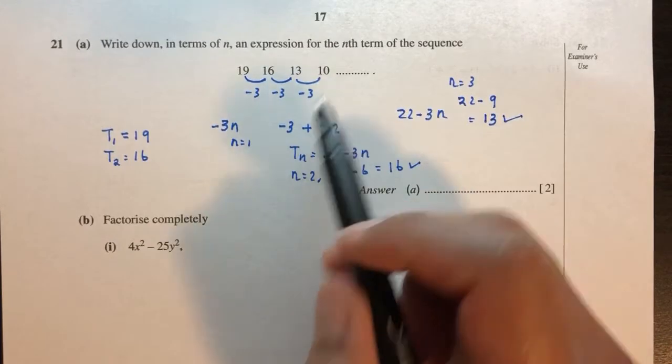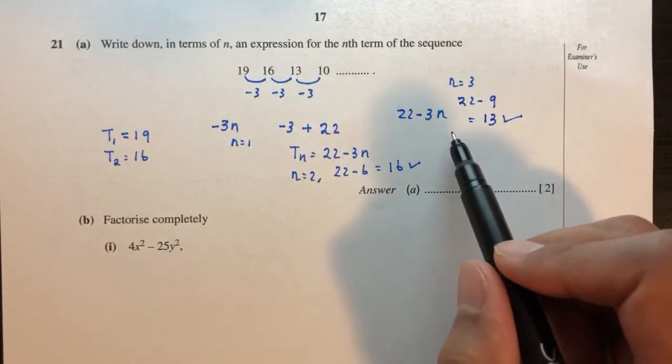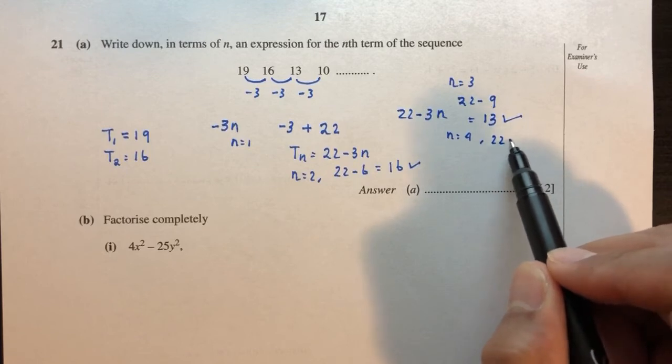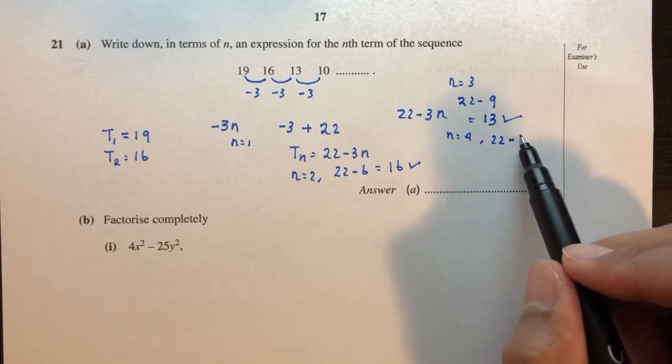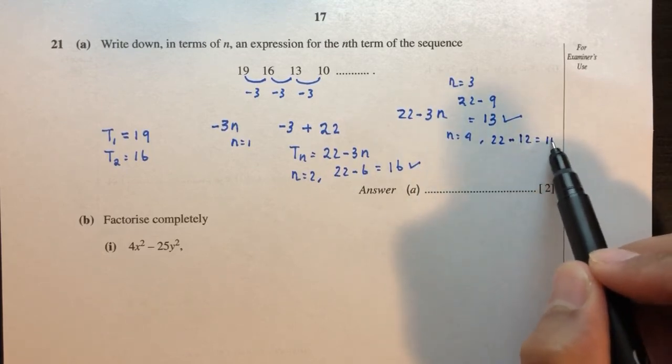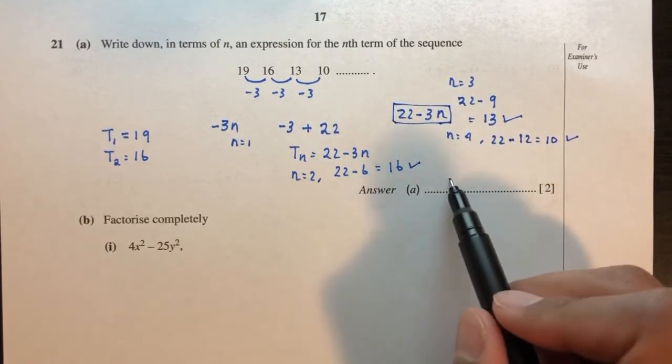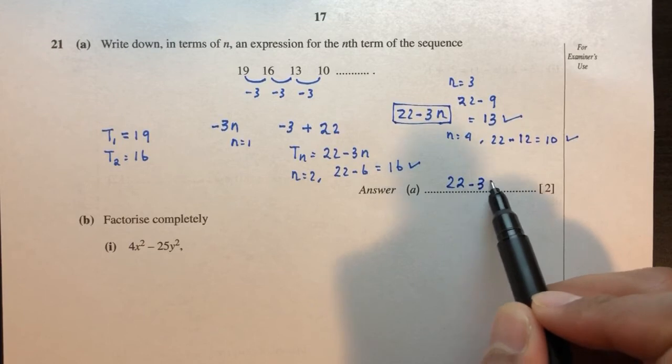And then let's test this one as well. Let's try when n equal to 4. We have 22 minus 12. That will be 10. So it is good, which means this is the good equation. So Tn will be 22 minus 3n.